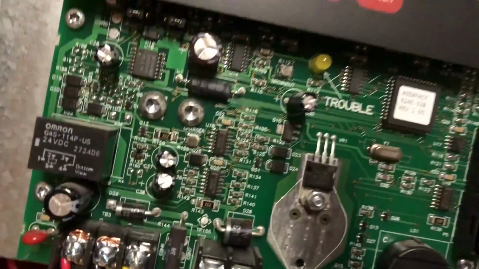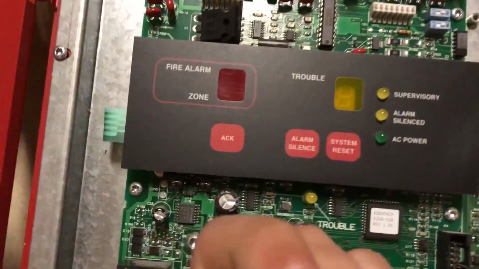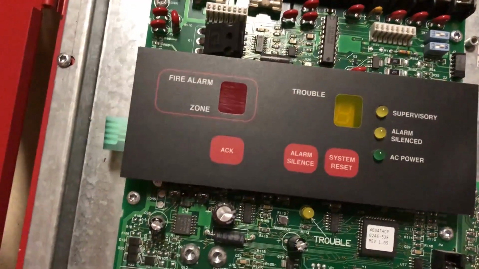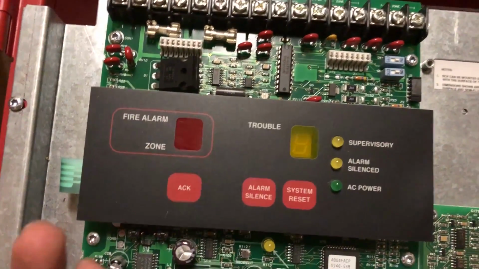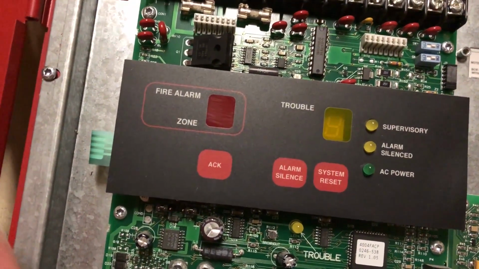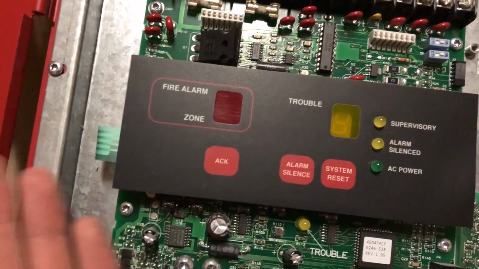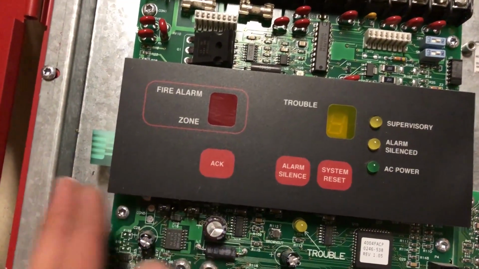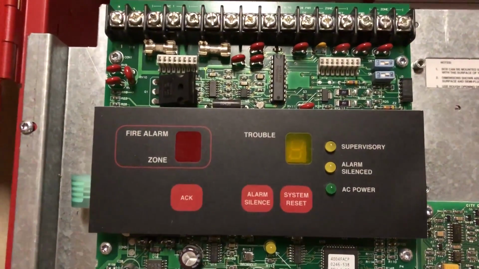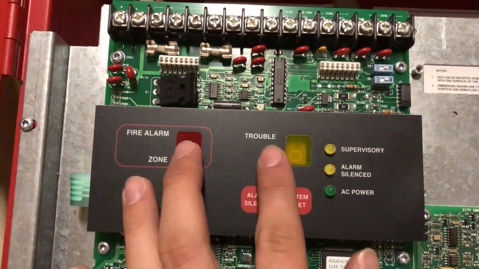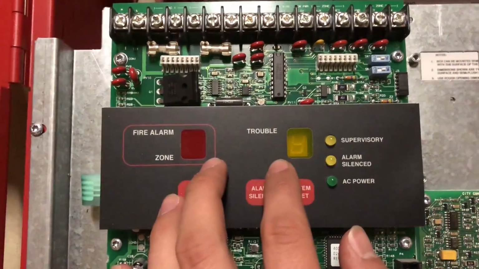But again, some are dip switch settings, some of them have a full menu, kind of like my 9200 UDLS. It all depends on the manufacturer of the panel, when it was made. Many modern conventional panels now have a more detailed user interface.